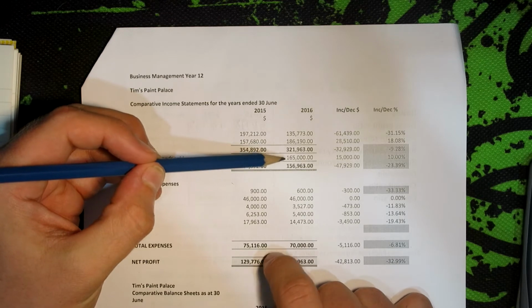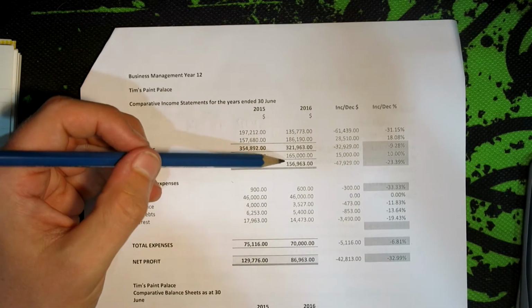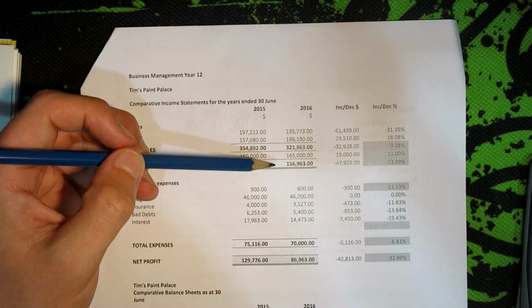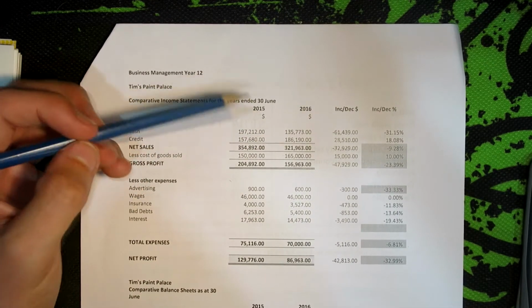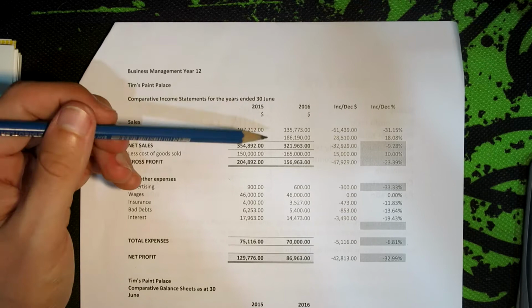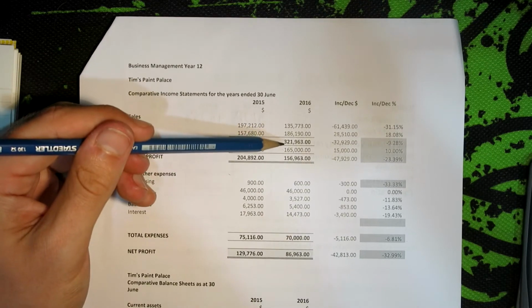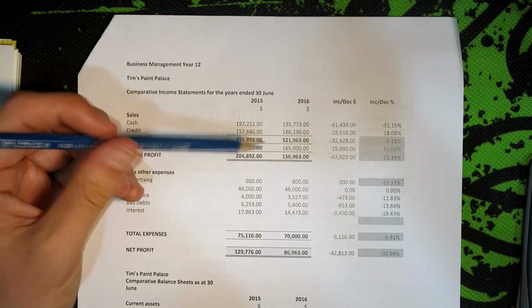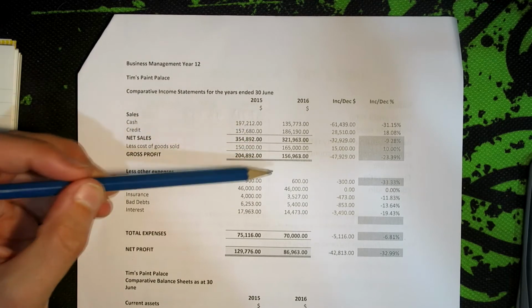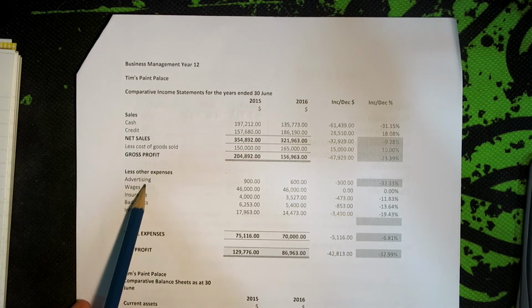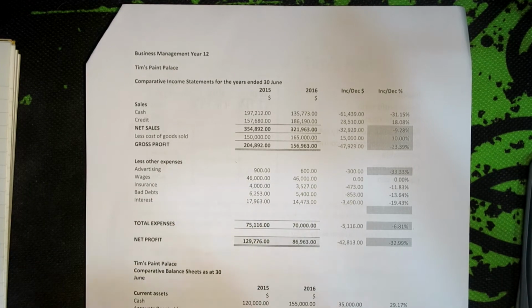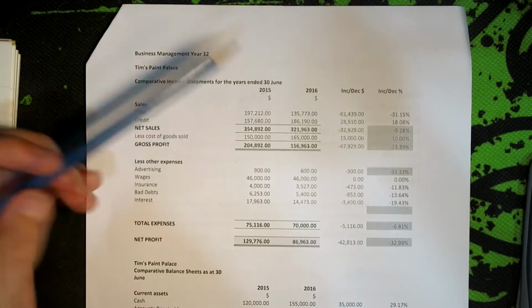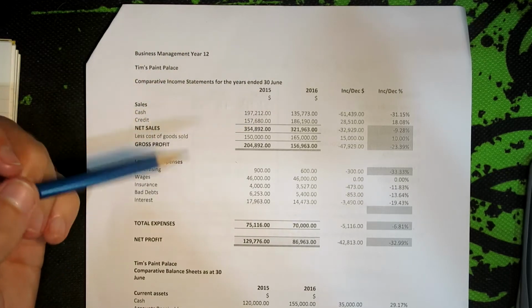One of the potential issues could be a change of supplier, charging more money per unit for cost. Combined with decreased sales volume, whether that could be from a decrease in advertising expenses, a $300 decrease in advertising expenses may have led to the drop in sales or contributed to the drop in sales.